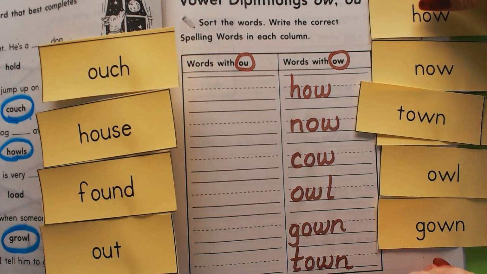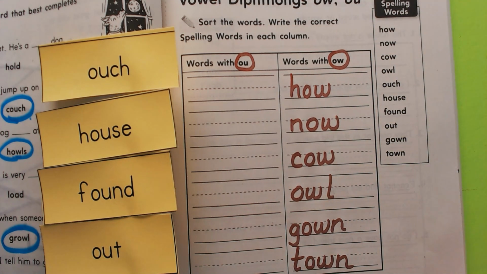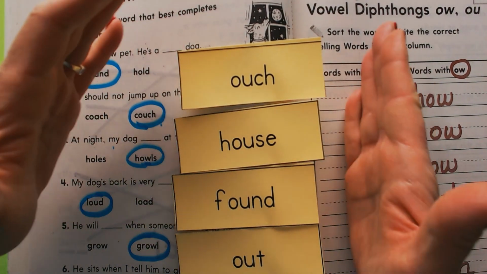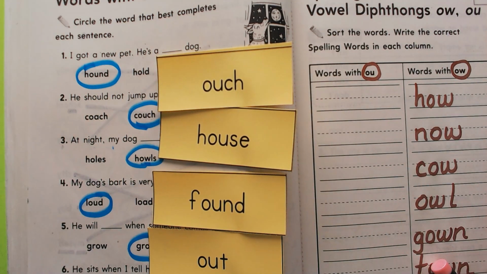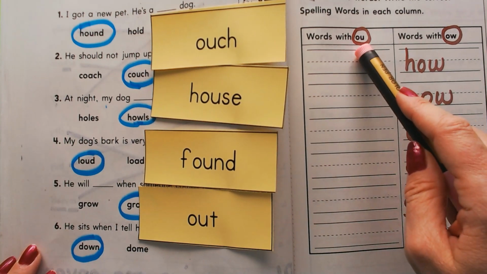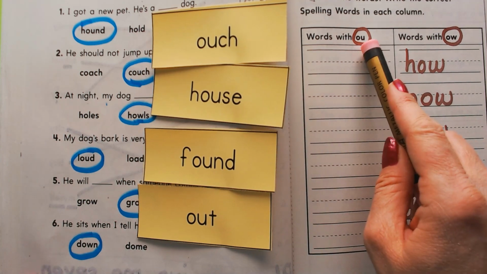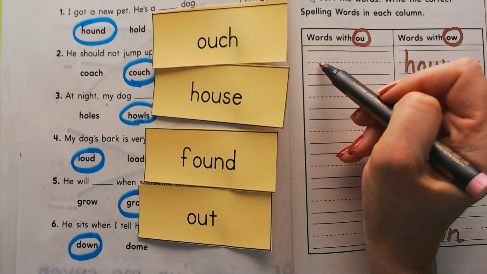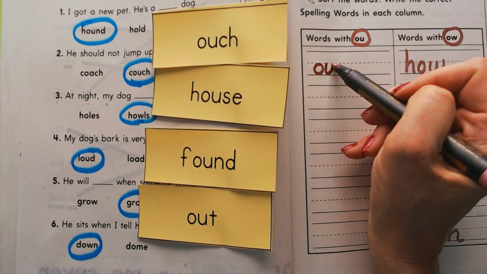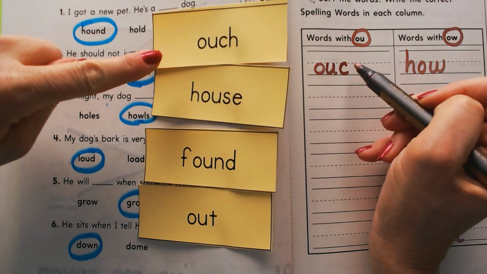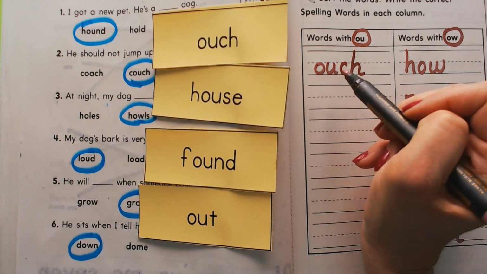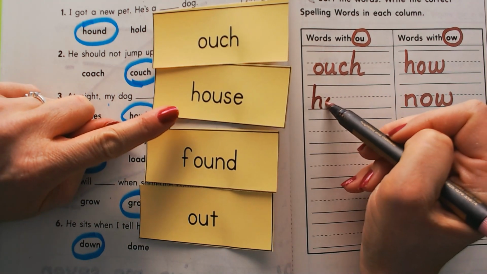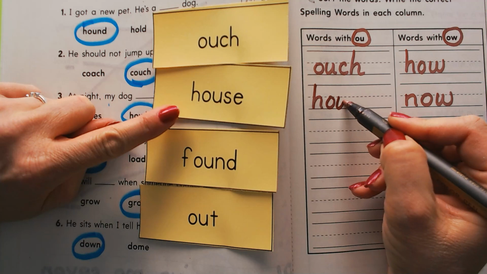So I think I shall put these away. And now we're going to spell these words into our column of OU spellings. Okay, so these words use the OU spelling for the ow sound. The first word is ouch. Ouch! That bee stung me. House. Then we're going to use the OU spelling for the ow sound.